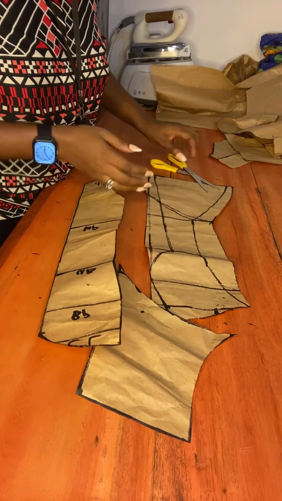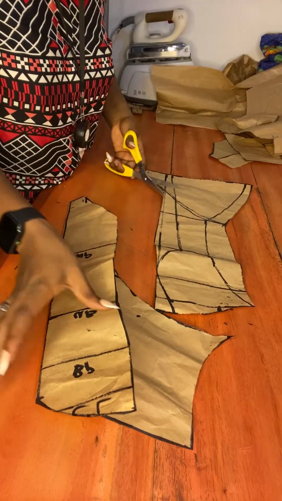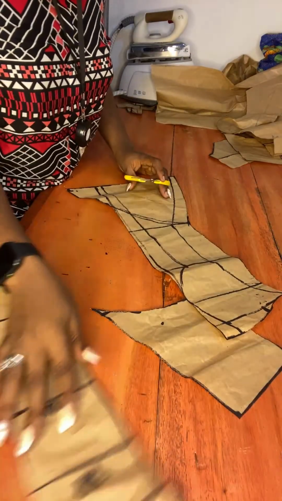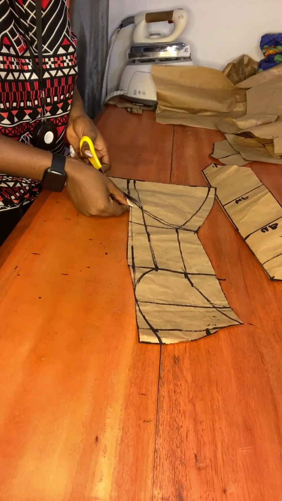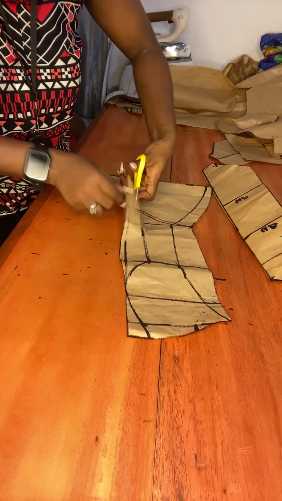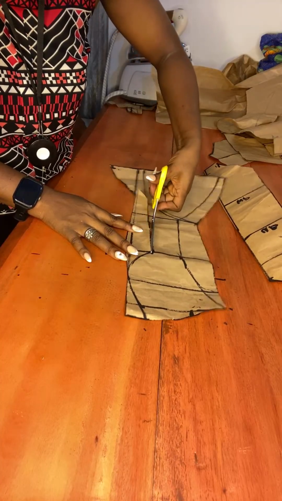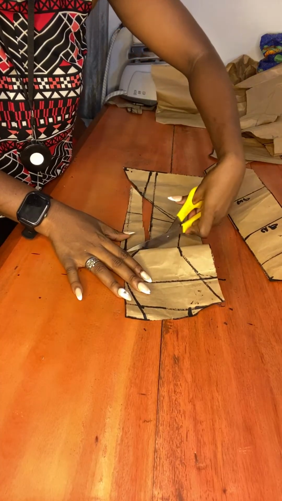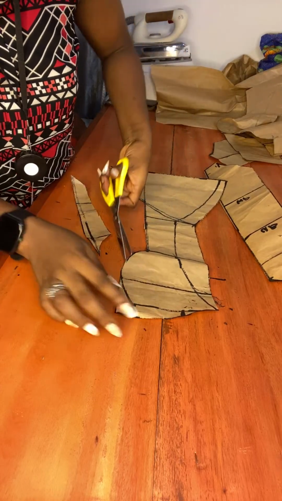Okay. So this place, I'm going to take out the dart here for the side. I'm going to take this out.